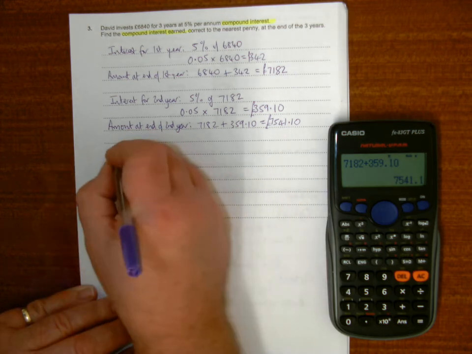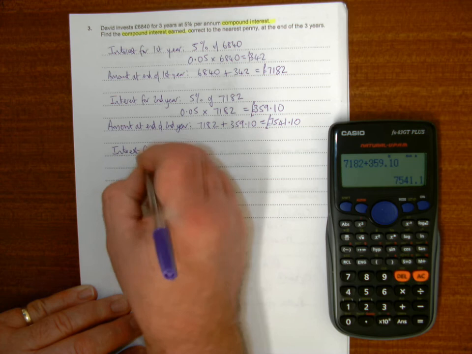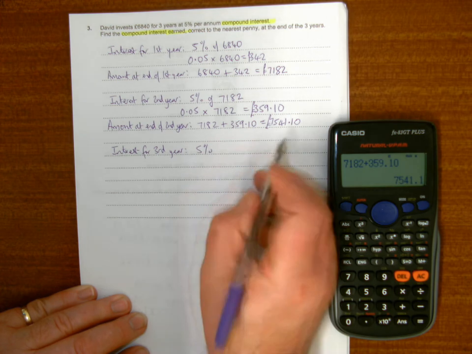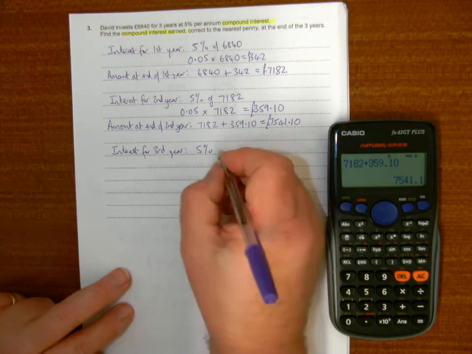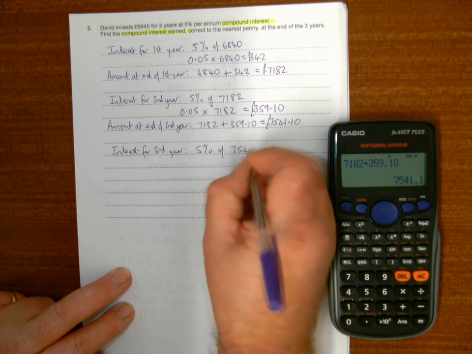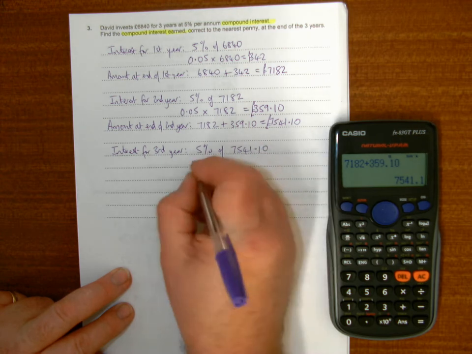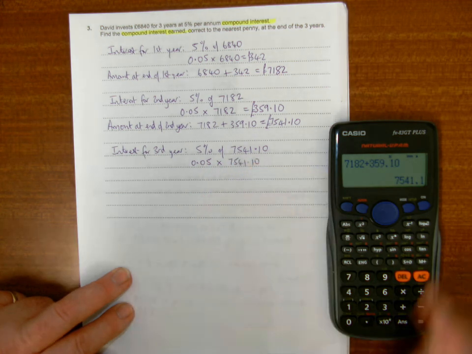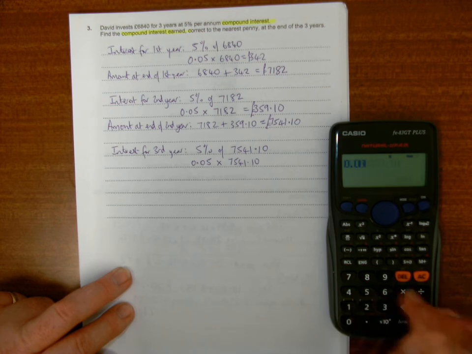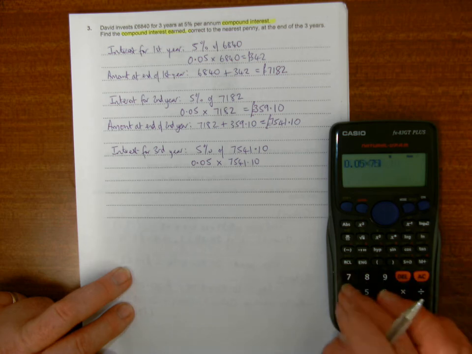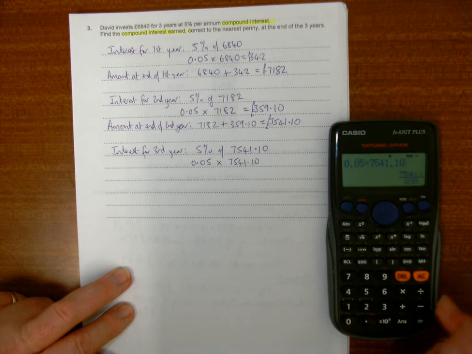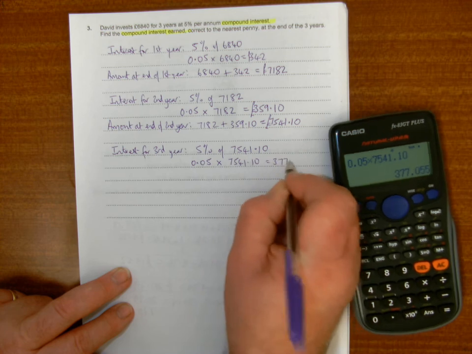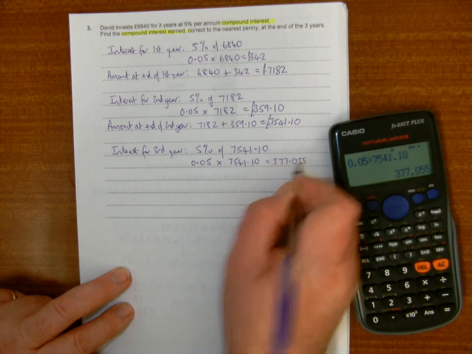So for the third year then, I find the interest for the third year. So that's 5% of the amount at the end of the second year. So 5% of £7,541.10. 5%, 0.05 times 7541.10. 0.05 times 7541.10, and that gives me 377.055.